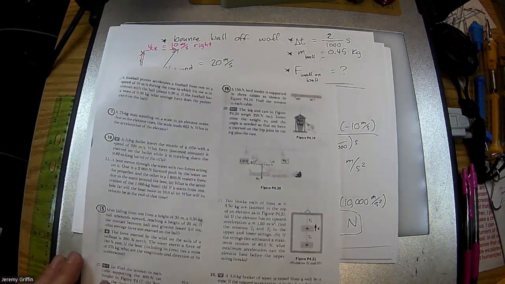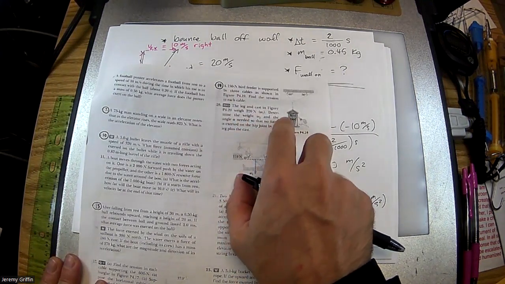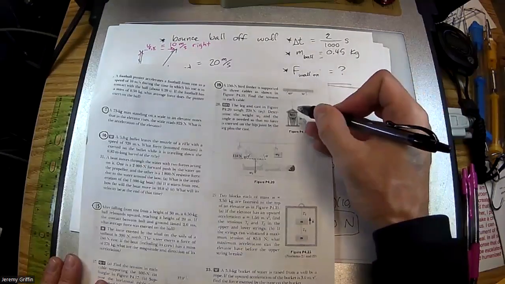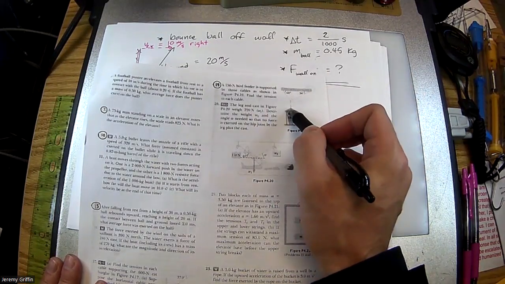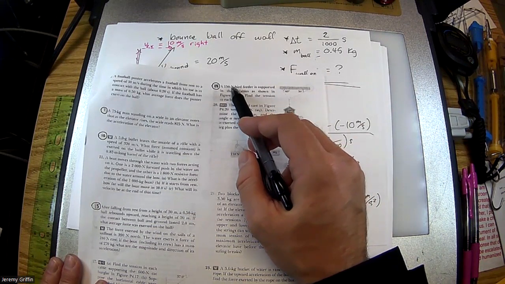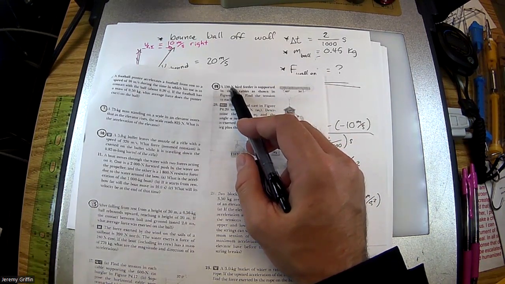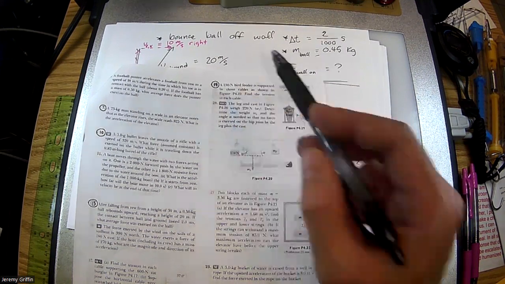Number 19. We've got this bird feeder supported by 3 cables. There's one vertical cable, and then it branches and goes 2 ways. Find the tension in each cable. So the tension in this cable, this cable, this cable. They told you the weight of the bird feeder, which is kind of nice because it could have given you mass, but we actually care more about weight. It's not accelerating, so we just care about the forces, not really the masses.